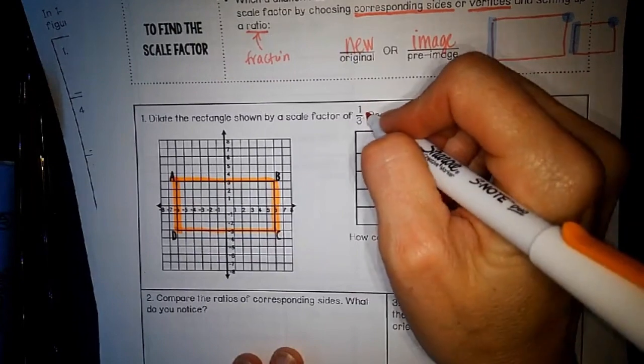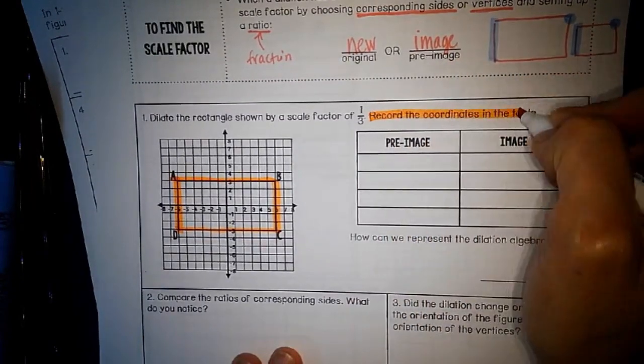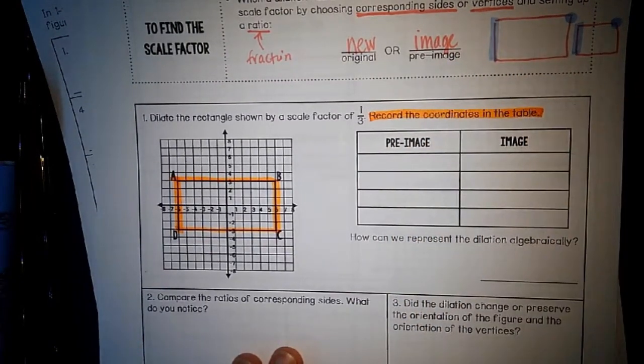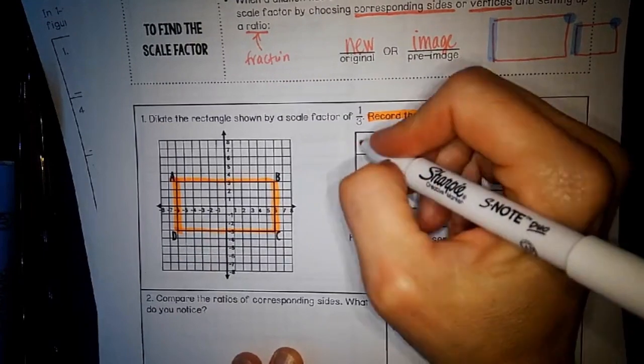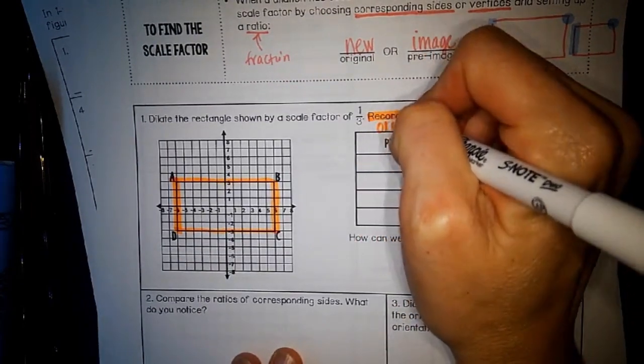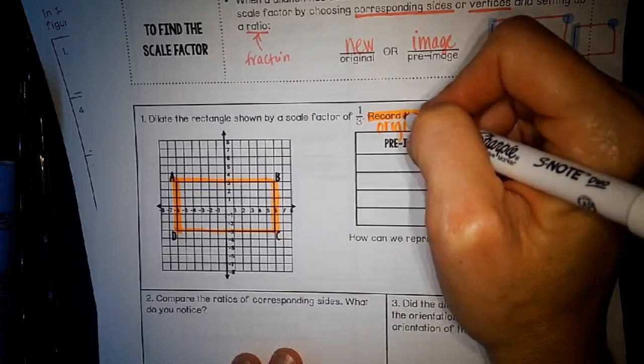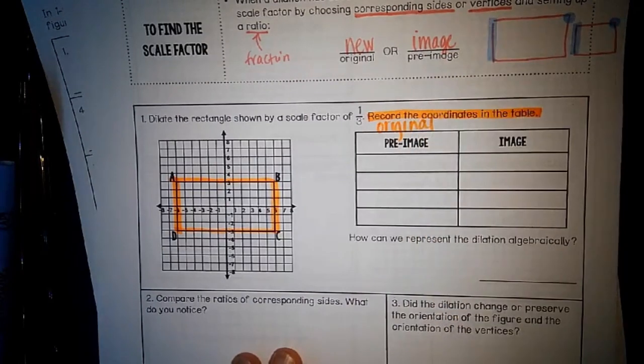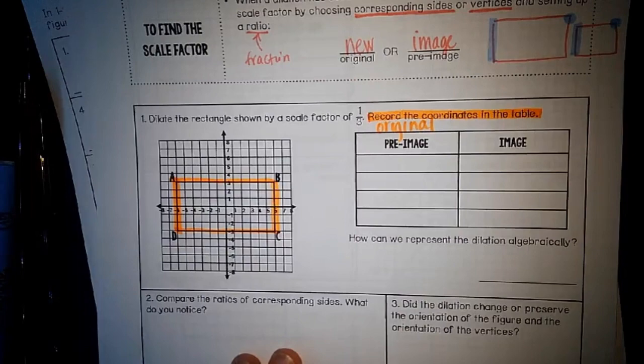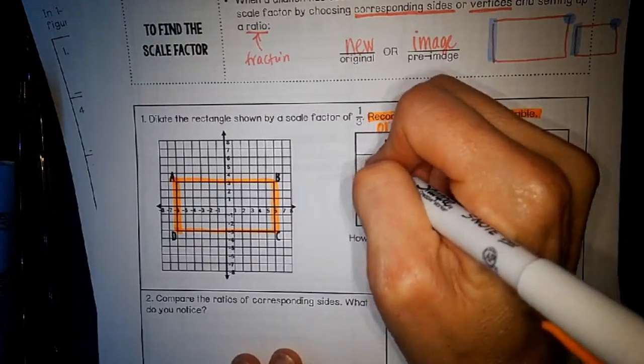What does it tell us to do? Okay, so this is my original. I don't want y'all to get excited because it doesn't say original. It says pre-image, but we're going to go ahead and say it's the original. And we're going to label each coordinate point.